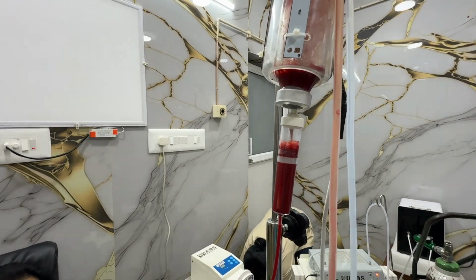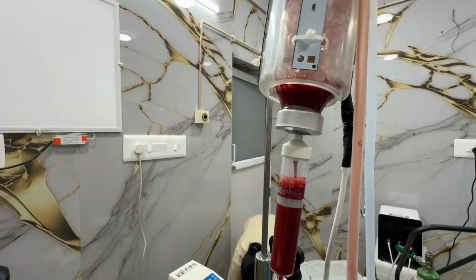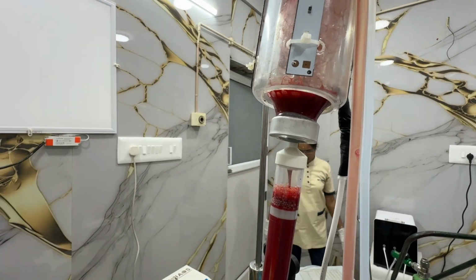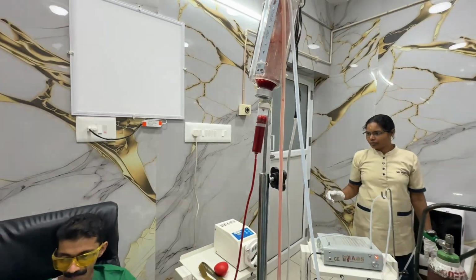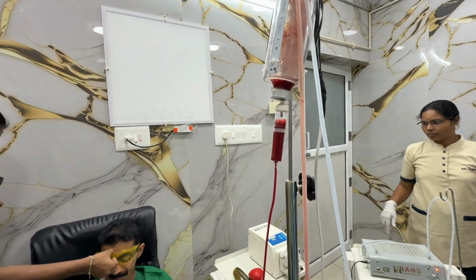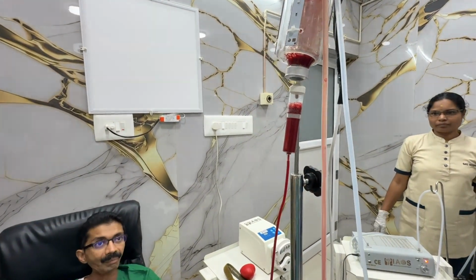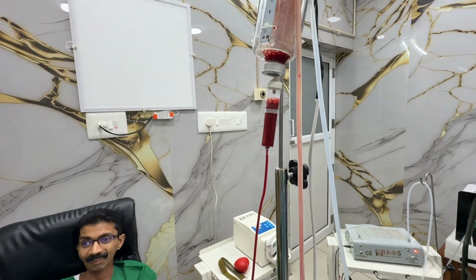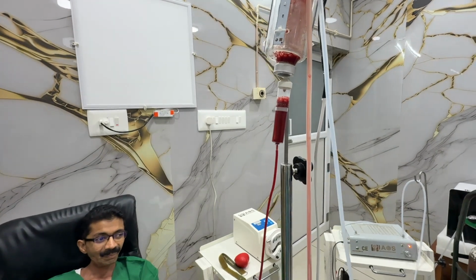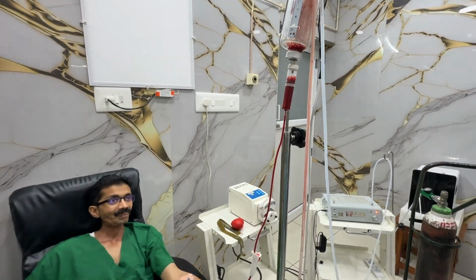You can see the color of the recipient blood, which is like tomato red or cherry red. The UV protective glasses are removed. The last of the blood is allowed to flow into the patient.